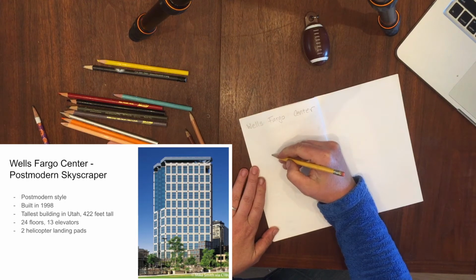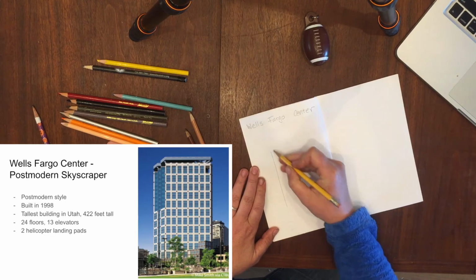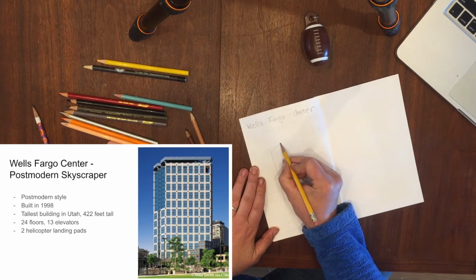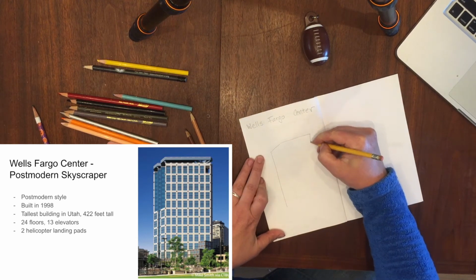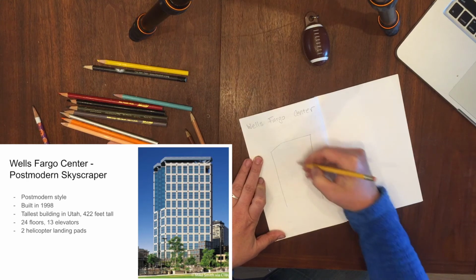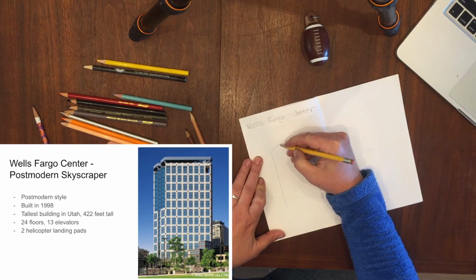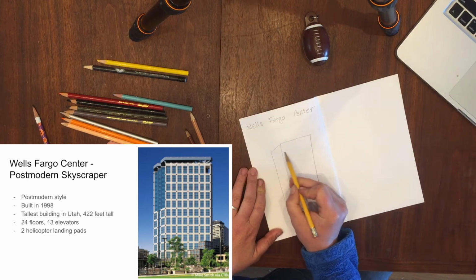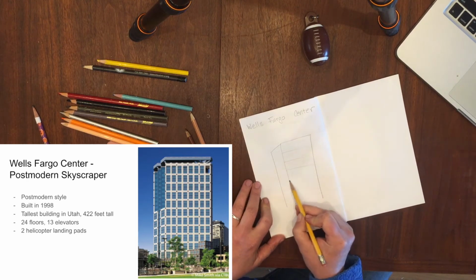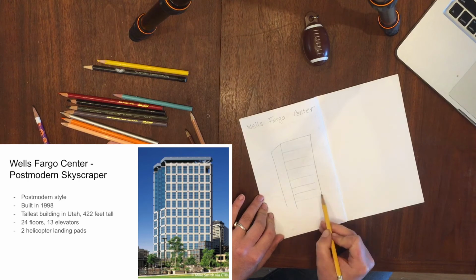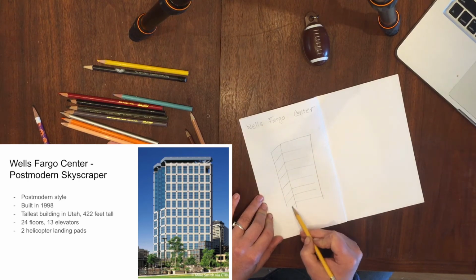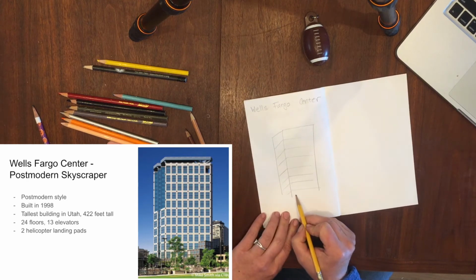Now, it's a skyscraper, so it's tall. So I'm going to make my picture tall as well. And notice that I'm looking at it a little bit from a side angle. So on the front, all of the lines are going to go straight across like that. And on the side, the lines go down a little bit. That helps it look dimensional so we can see some space.